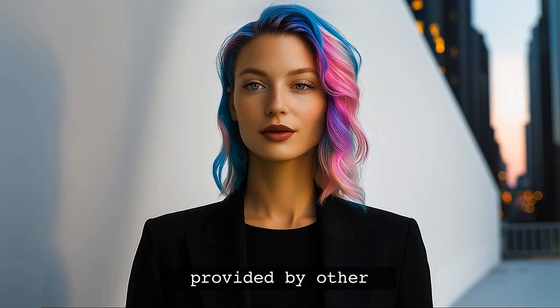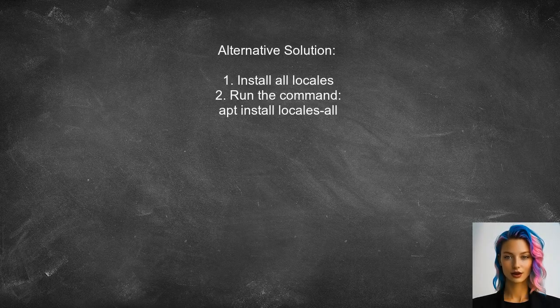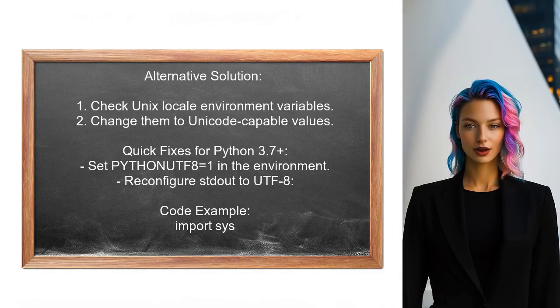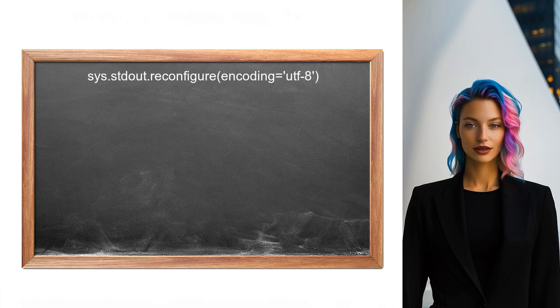Now, let's look at the answers provided by other users. One user found a solution by installing all locales. They ran the command apt install locales-all to resolve the issue. Now, let's shift our focus to a different response. This user explains that Python respects the Unix locale system, which can sometimes lead to issues if the environment variables are set to non-UTF-8 values. They suggest checking these variables and changing them to support Unicode. For a quick fix in Python 3.7 and later, you can set the PYTHONUTF8 environment variable to 1, or you can reconfigure standard output to UTF-8 early in your script.